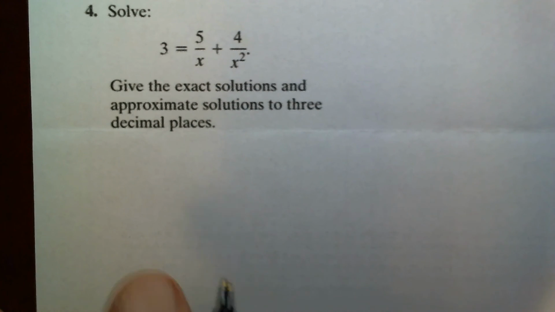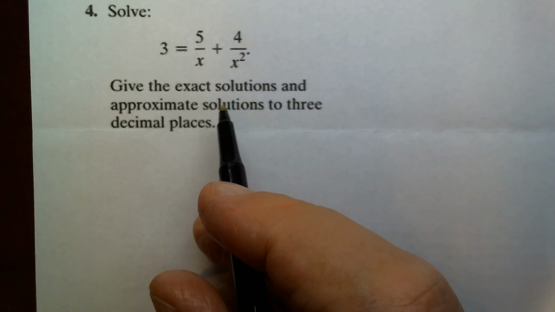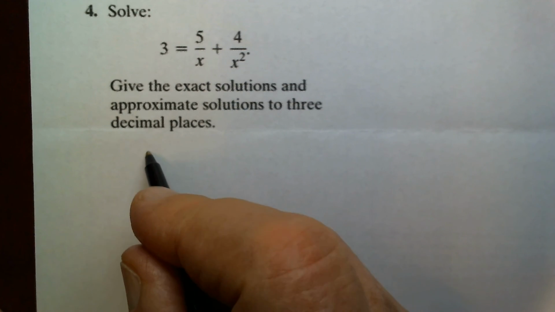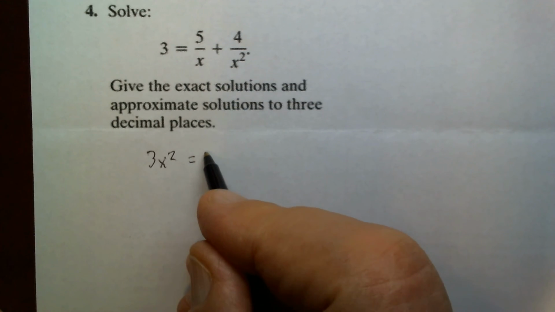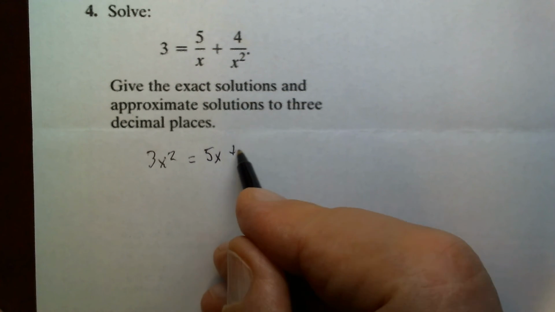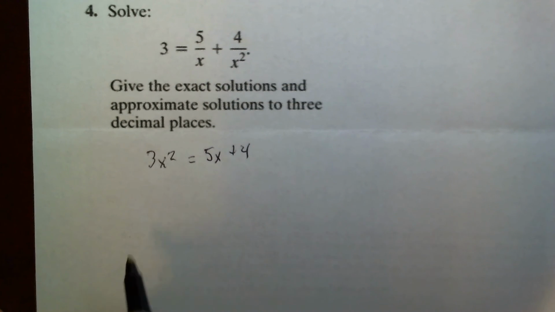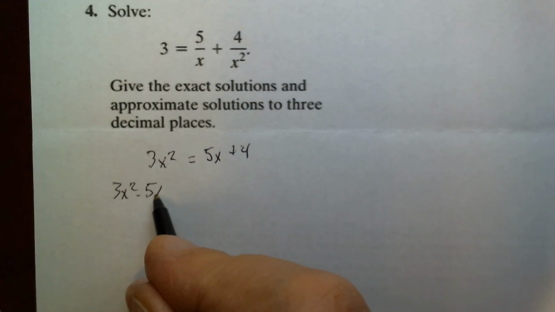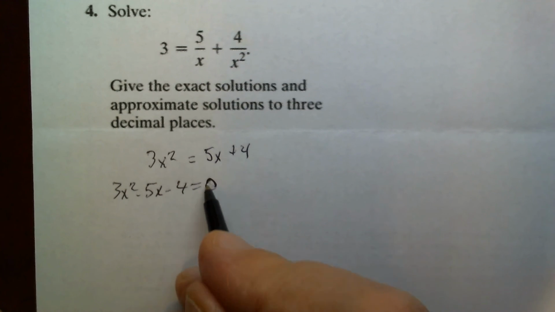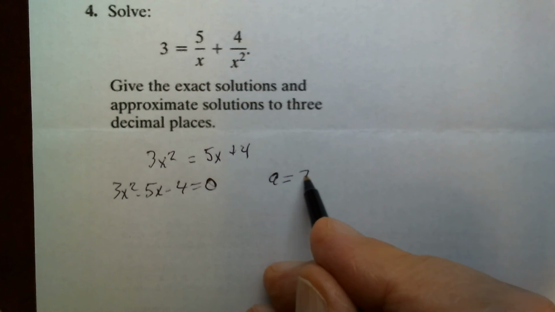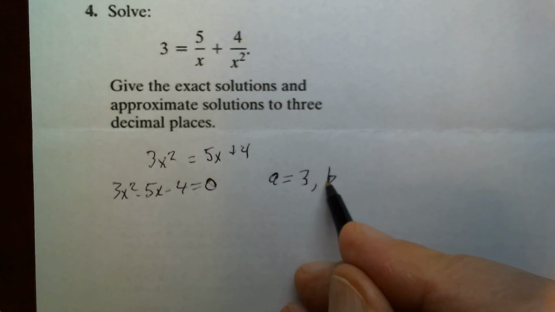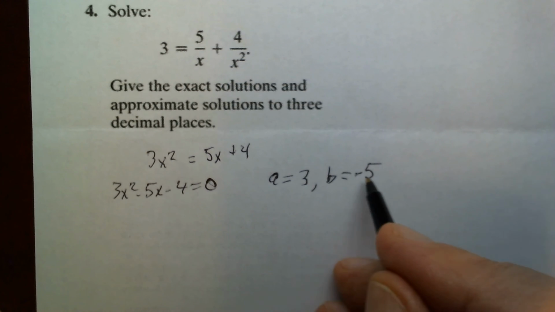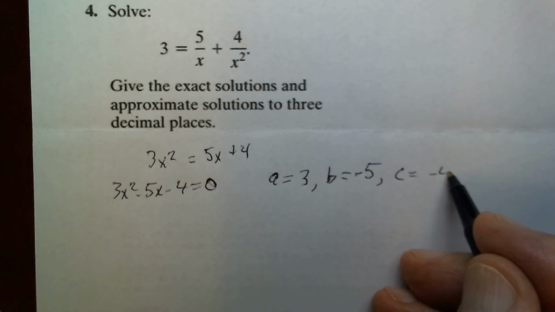To solve number 4, we multiply both sides of the equation by x squared. So this will give us 3x squared equals 5x plus 4. Or in standard form, we have 3x squared minus 5x minus 4 equals 0. So in other words, a equals 3, the coefficient of x squared. b equals -5, the coefficient of x. And then c is the constant term, -4.